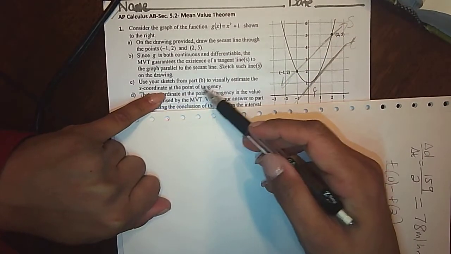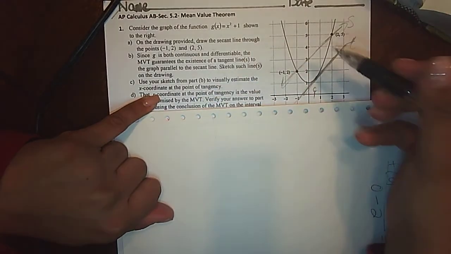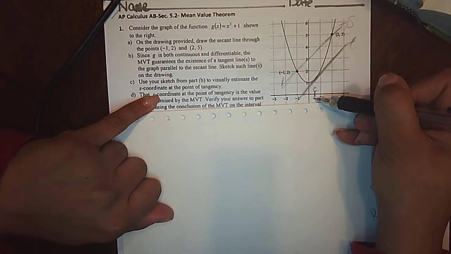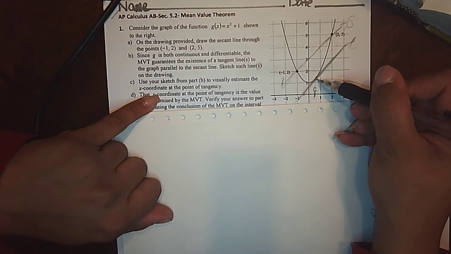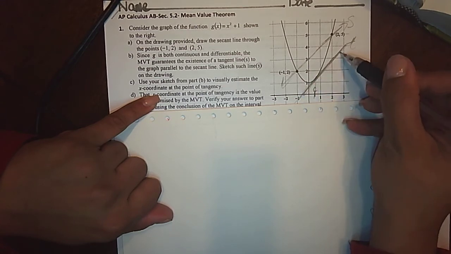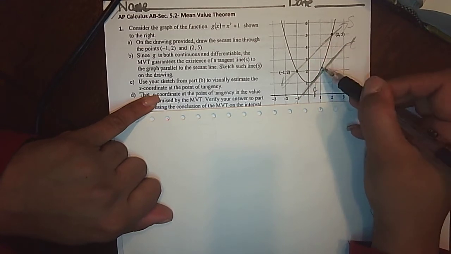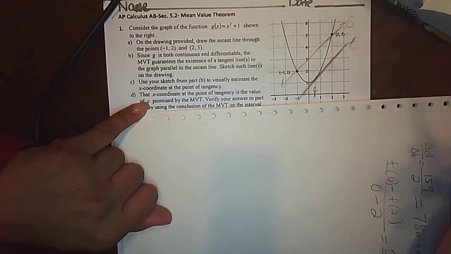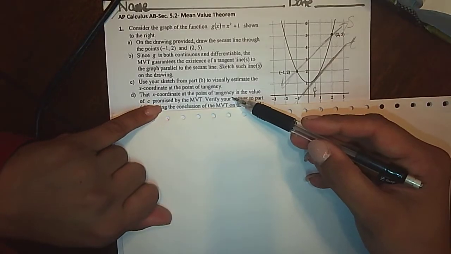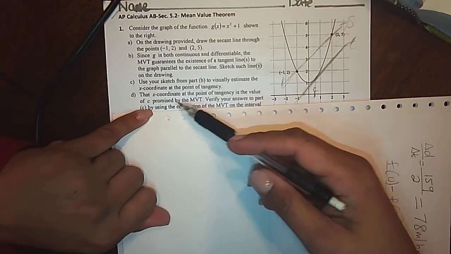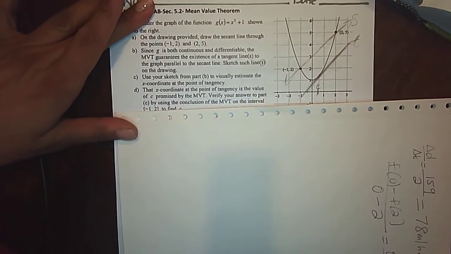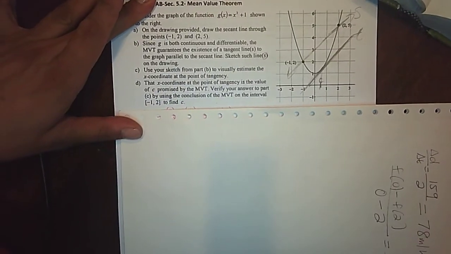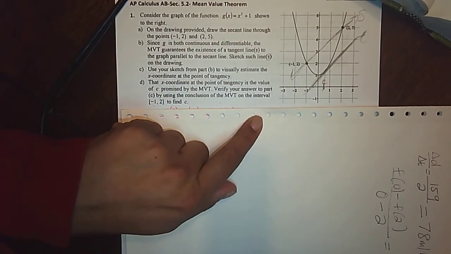Part C says use your sketch to visually estimate the x-coordinate. Somewhere here, I'm going to say between 0 and 1. Yeah, that's where I would estimate it. You don't have to estimate the same place. Maybe my line doesn't look very parallel. Maybe you used a ruler, and your line came out better. Part D says the x-coordinate at the point of tangency is the value of c promised by the mean value theorem. Verify your answer to part C by using the conclusion of the mean value theorem on the interval.